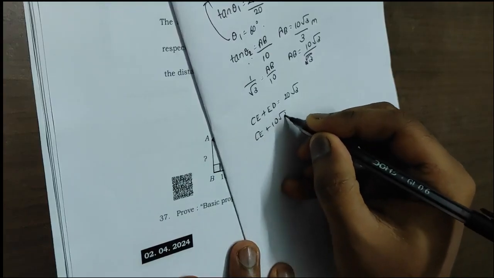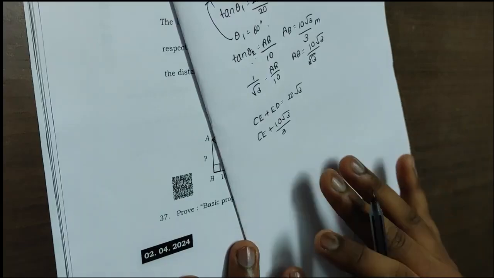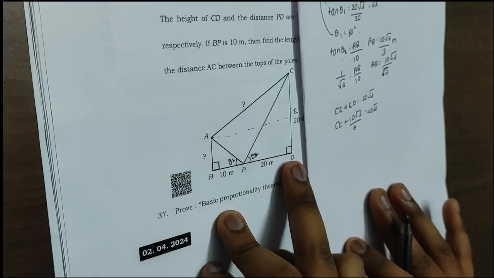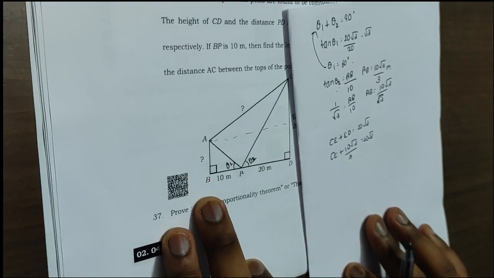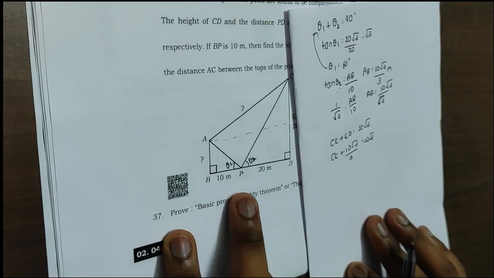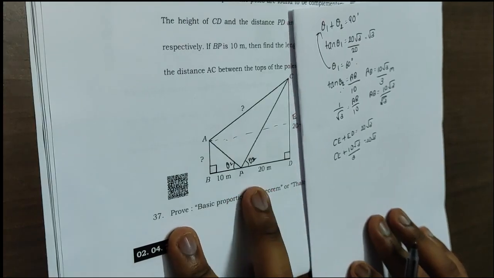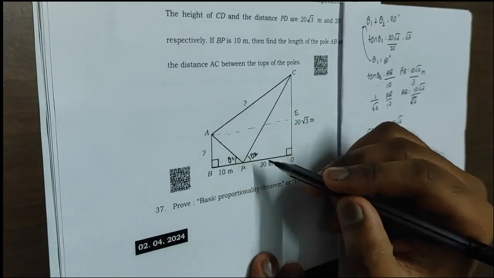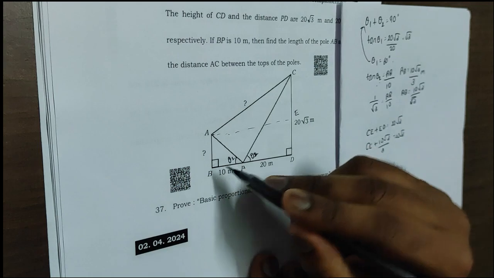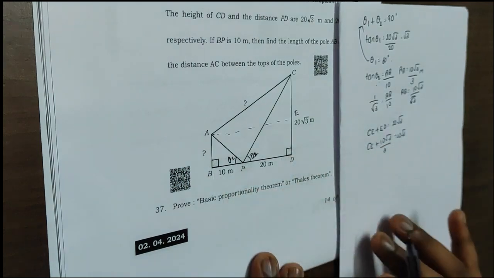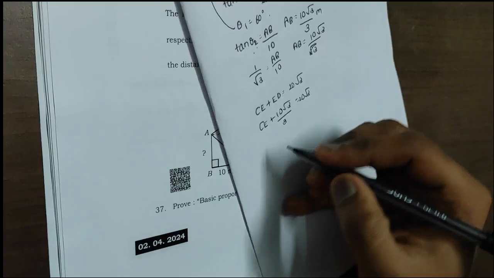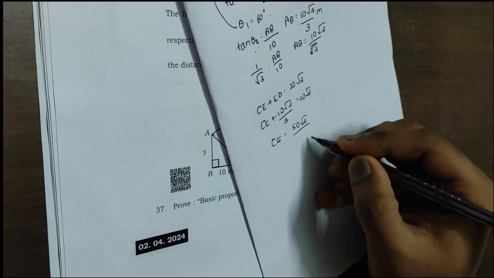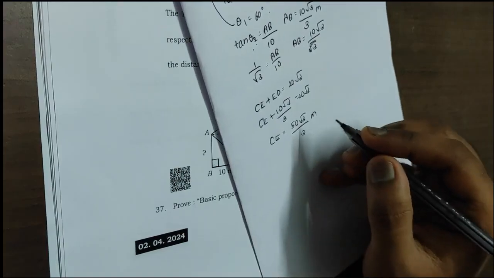C plus 10 root 3 by 3. That is equal to 20 root 3, because ED is equal to AB. Because those are the breadth of the rectangle. When we draw a line segment here, this becomes the breadth of the rectangle and this becomes the length of the rectangle. So both the breadths of the rectangle are equal. Now we will find the value of C. C is equal to 50 root 3 by 3 meter.